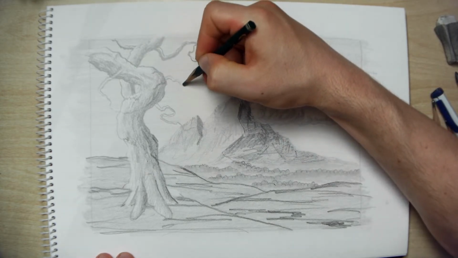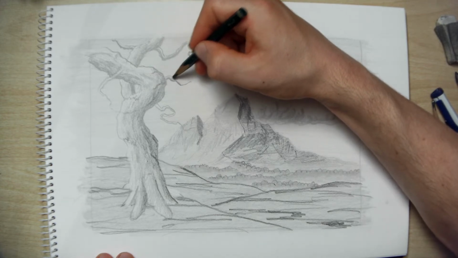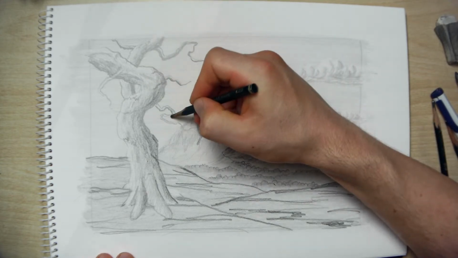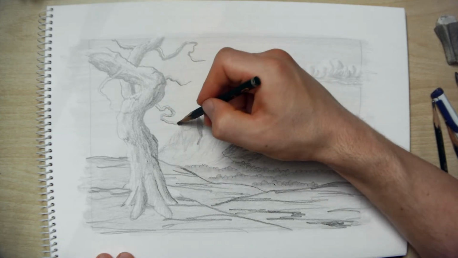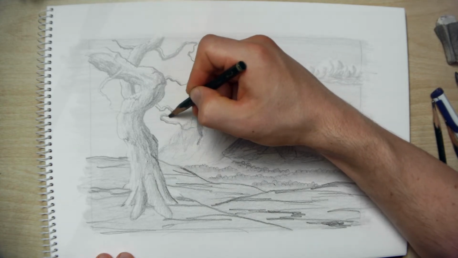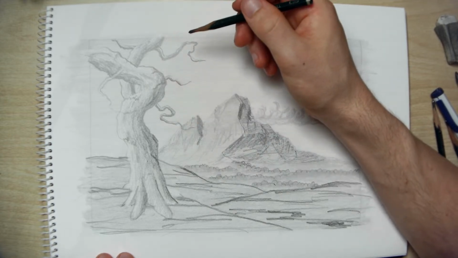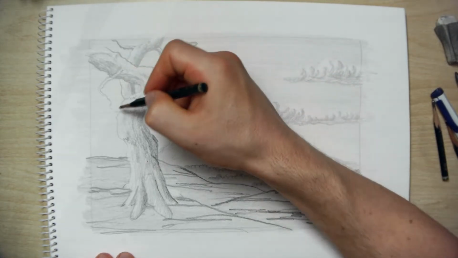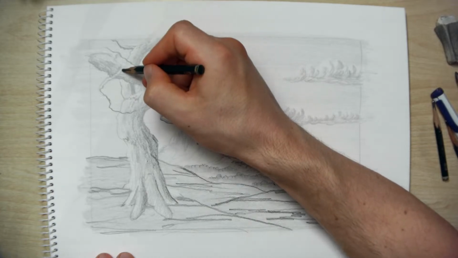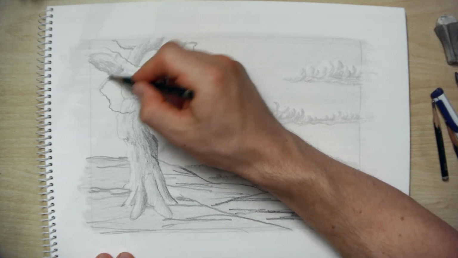Up here, over here. Down here. Oops. And now this one. And the shadow area in here.